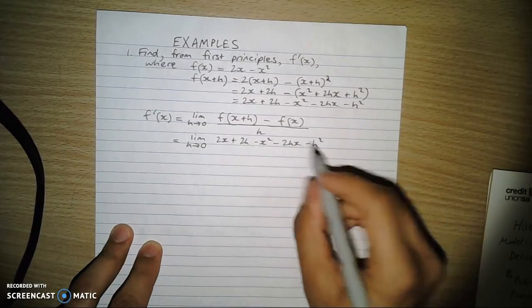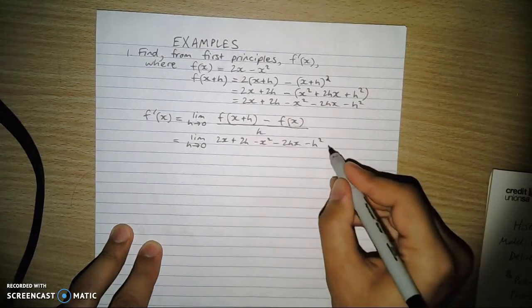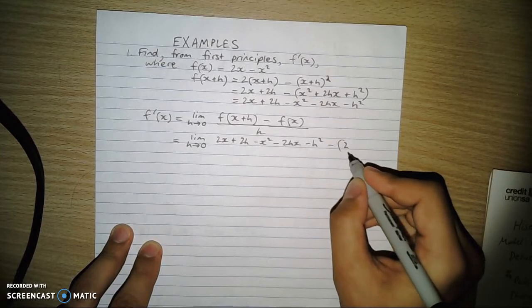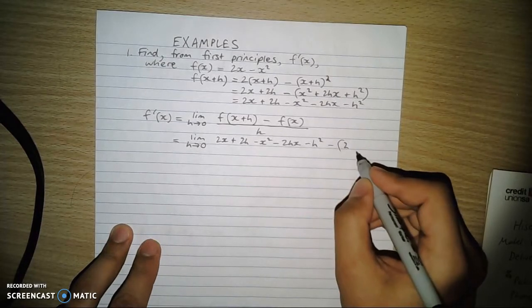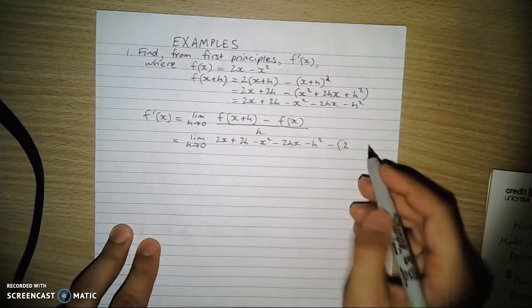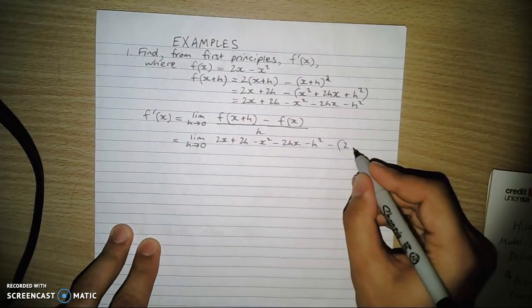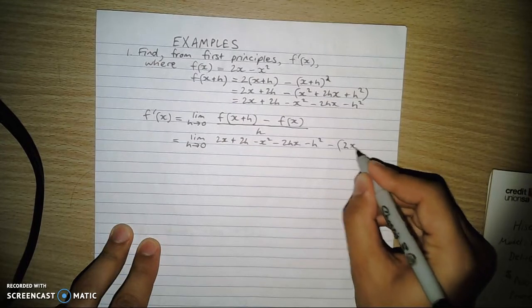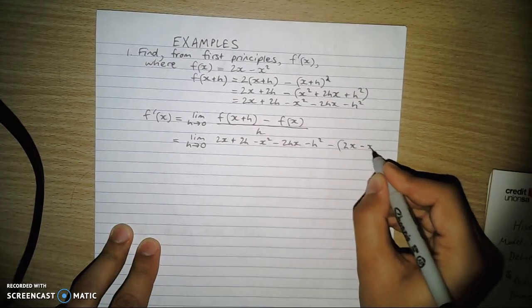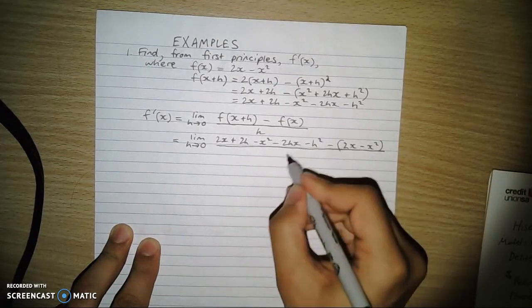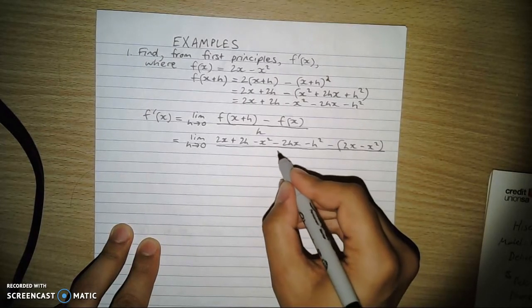Now we're going to be taking f of x, so it's a good idea to use brackets here because that way you won't mess up with the negatives. So we're taking f of x, which is 2x take x squared, all over h.